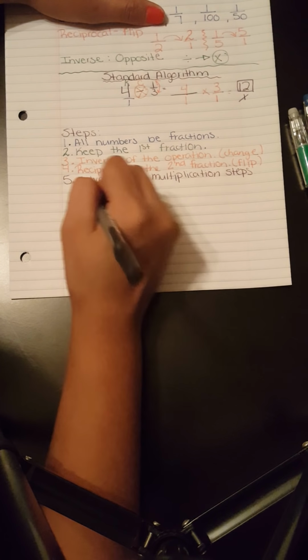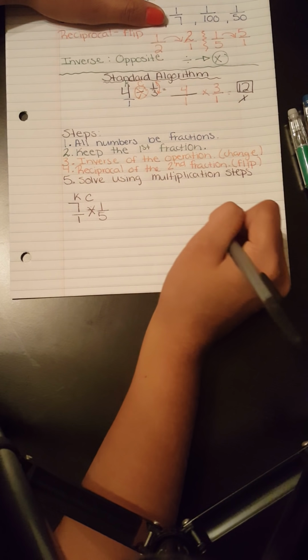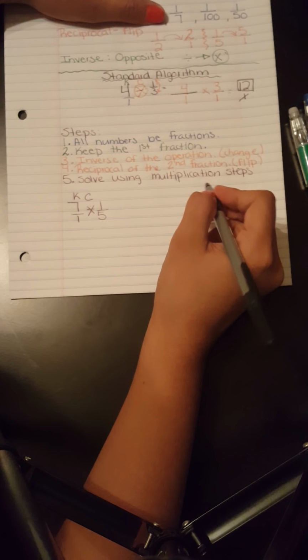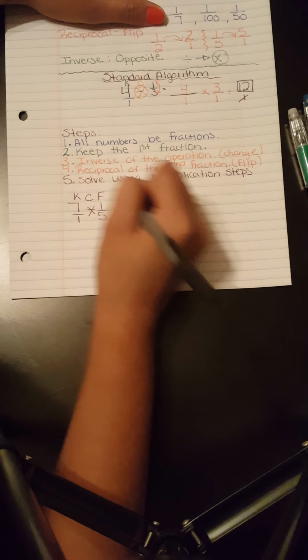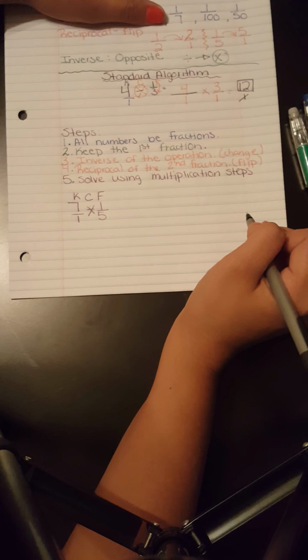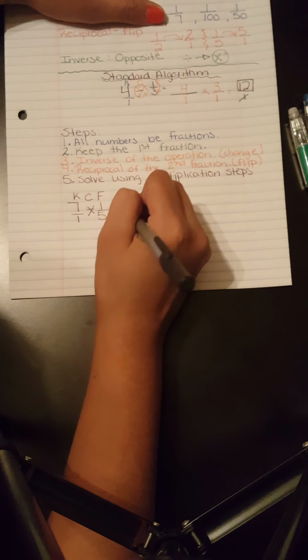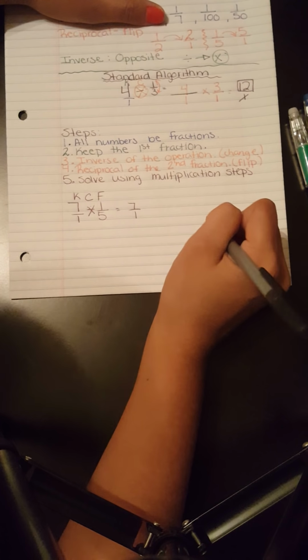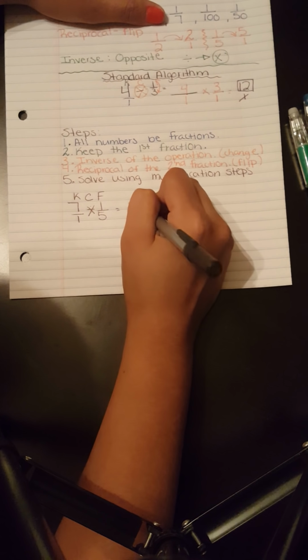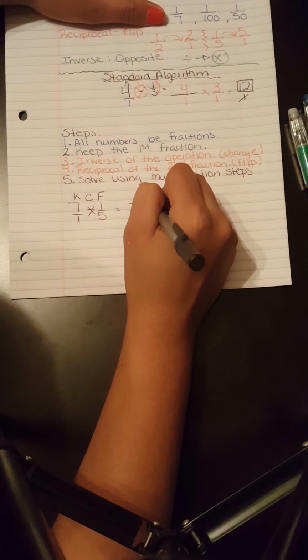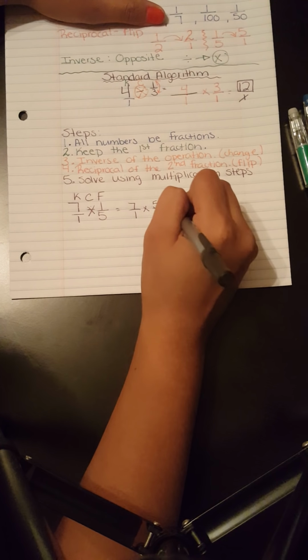I'm going to keep my first one, change my second value there, and flip my fraction. Keep, change, flip. That's what you need to memorize. Keep, change, flip. Let me rewrite it because it's a little messy. Keep the first one. Division changes to multiplication, and I'm going to flip my second fraction. The 5 goes up, the 1 comes down.